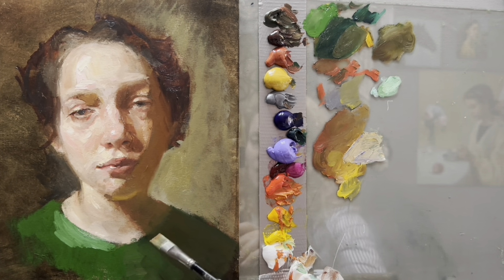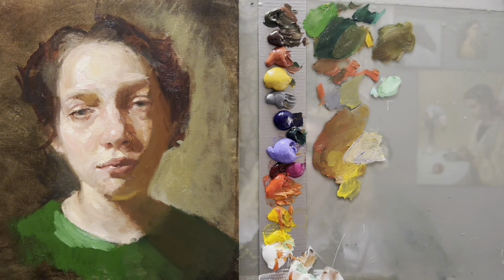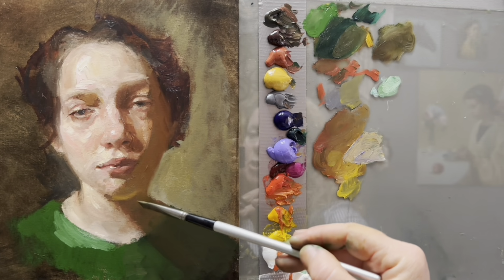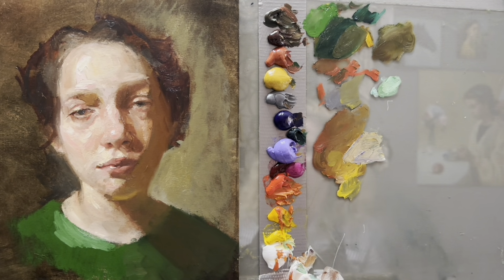Having less local color in the shadow benefits the painting because it harmonizes and unifies the shadow into a bigger, stronger shape than if they are broken by smaller parts. In shadows, we look for unity. In light, we look for differences.